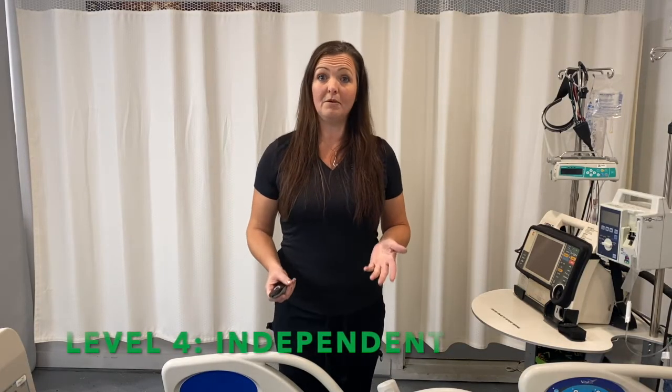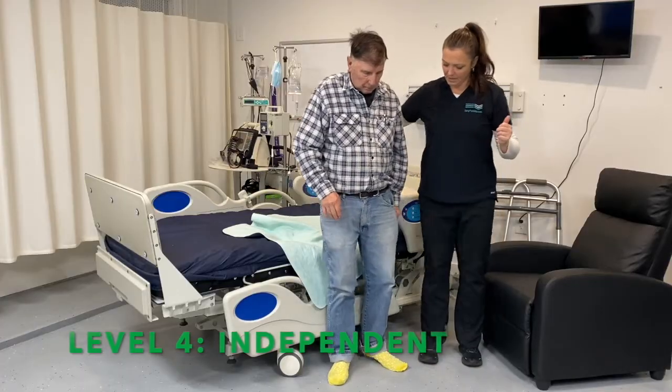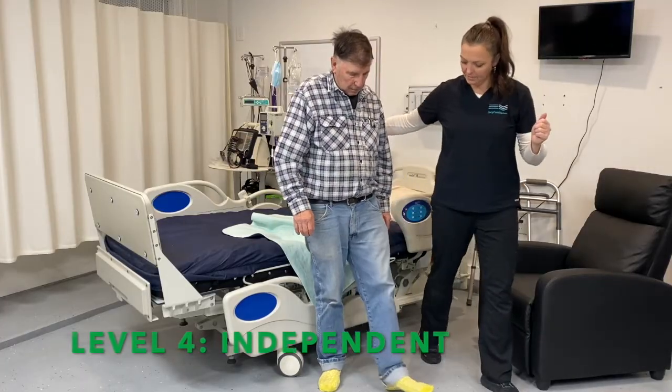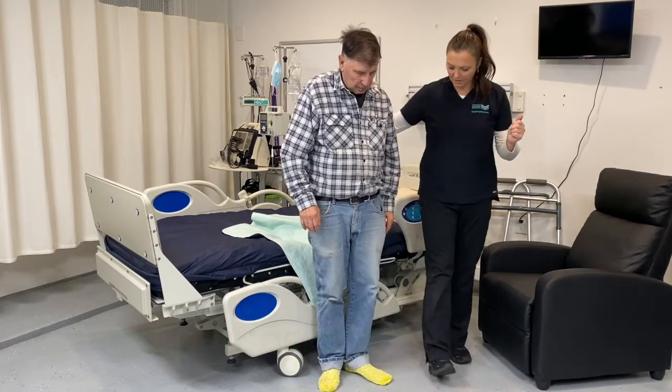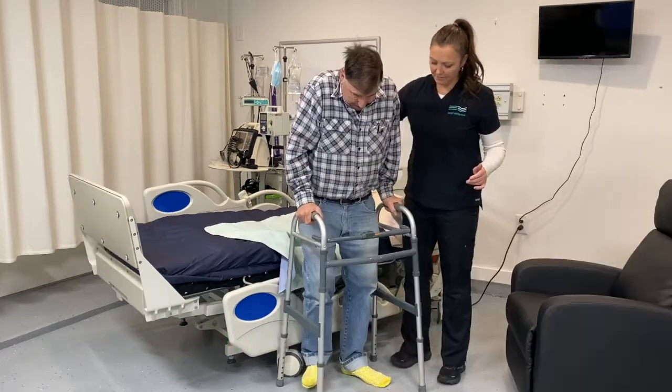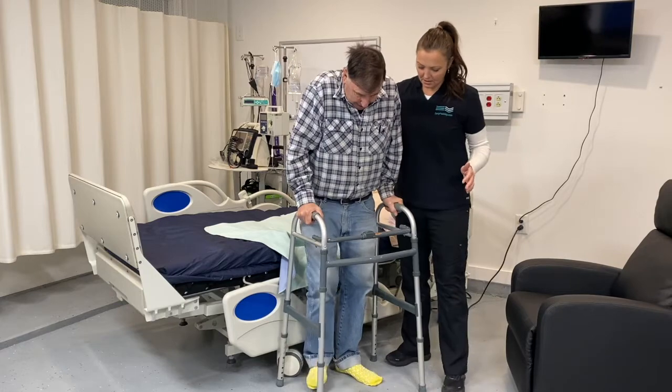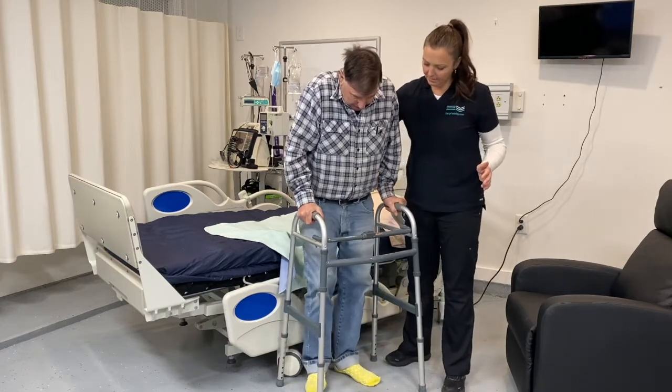Level 4 is independent. The patient can stand up safely and independently. They can step forward and back steadily without losing balance. If an assistive device such as a walker or a cane is needed, they will remain a level 3.